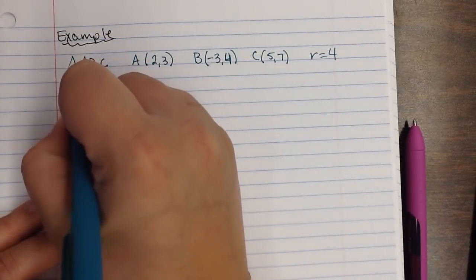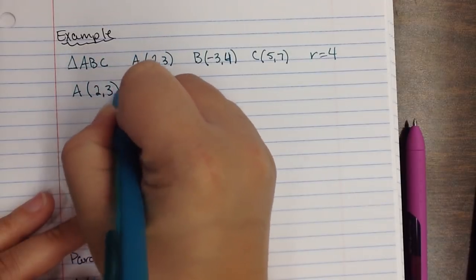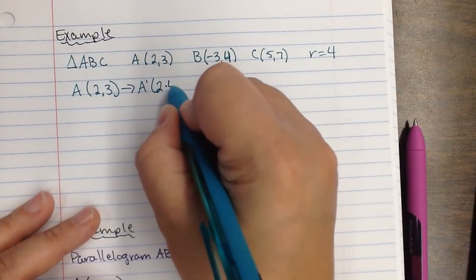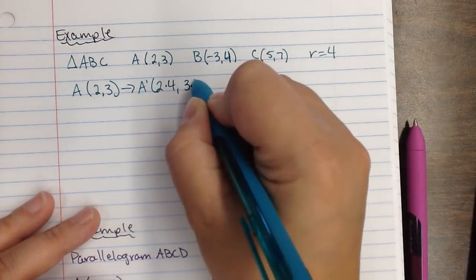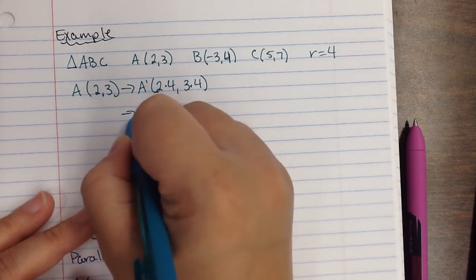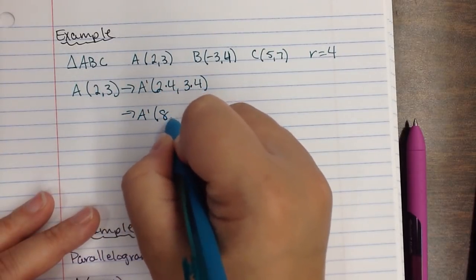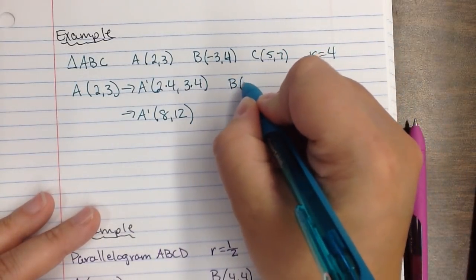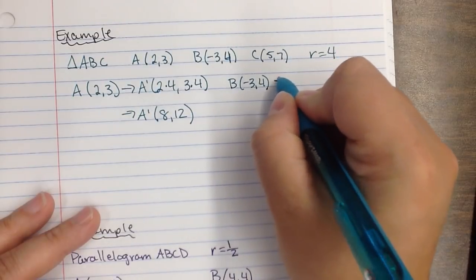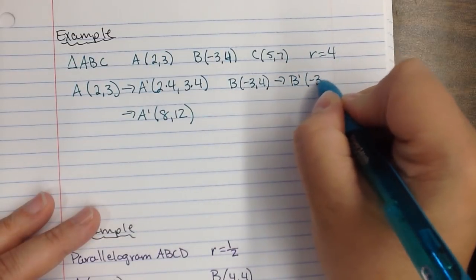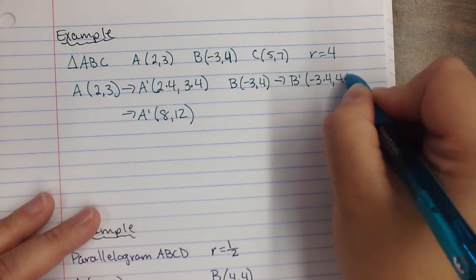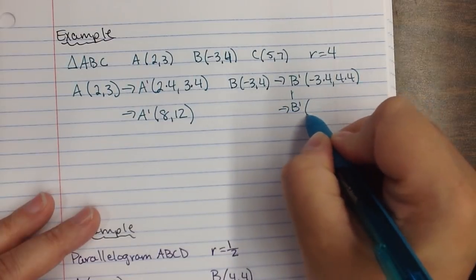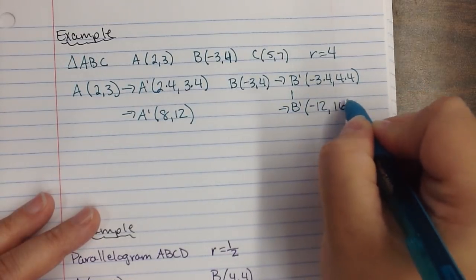Okay, so A is at 2, 3. A prime is going to be 2 times our scale factor of 4, and 3 times our scale factor of 4. So A prime is at 8, 12. B is at -3, 4. So to get B prime, we're going to take -3 times 4 and 4 times 4. So B prime would be at -12, 16.